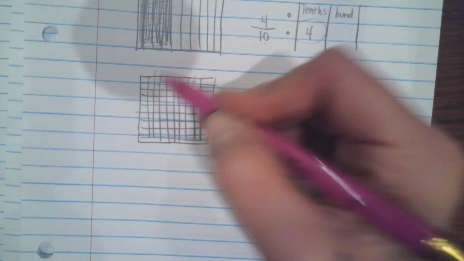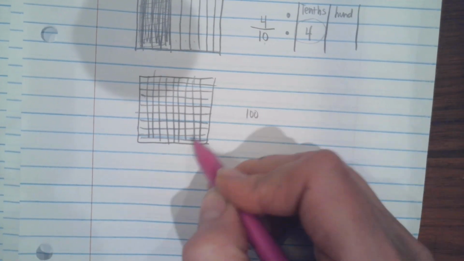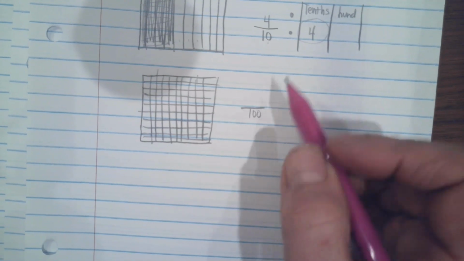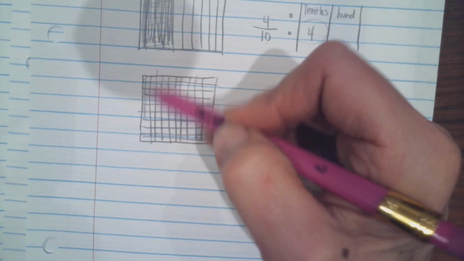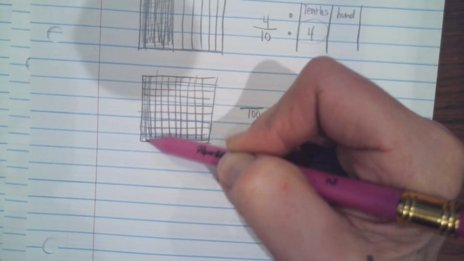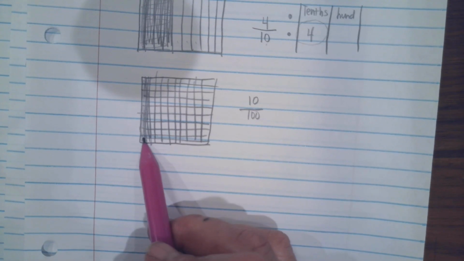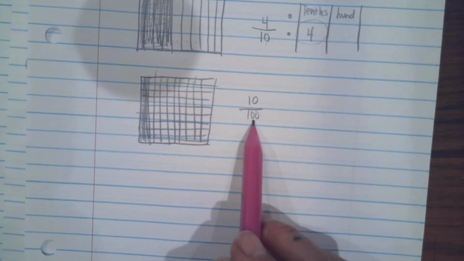Now I know that my denominator is going to be 100 because there's 100 total squares. If I fill in 10 of these, or one row, that is 10 over 100. 10 of these little squares are filled in, and the total number is 100.